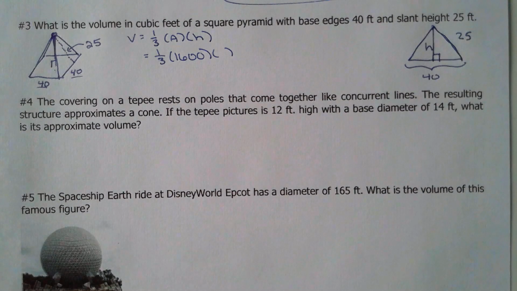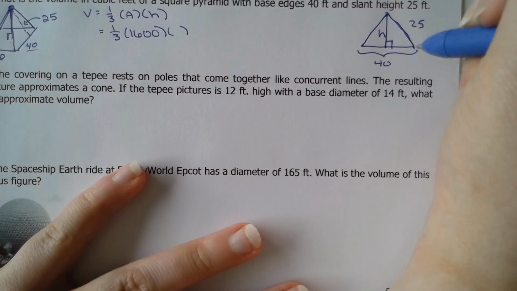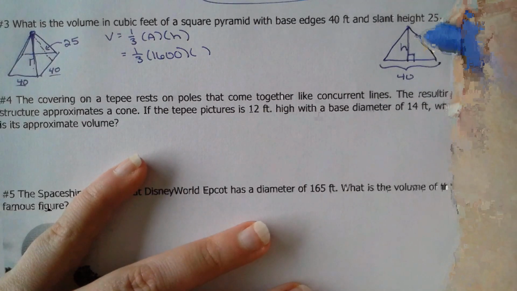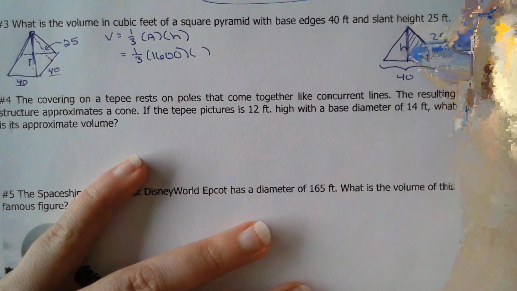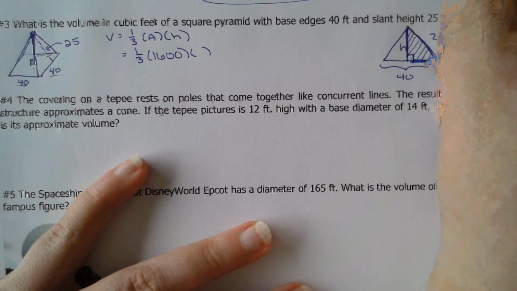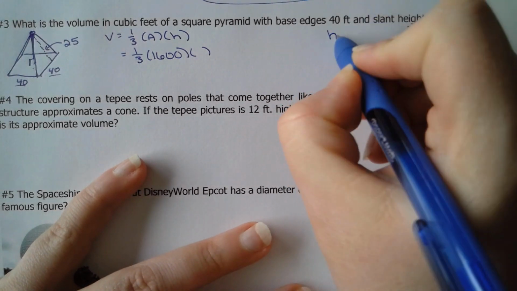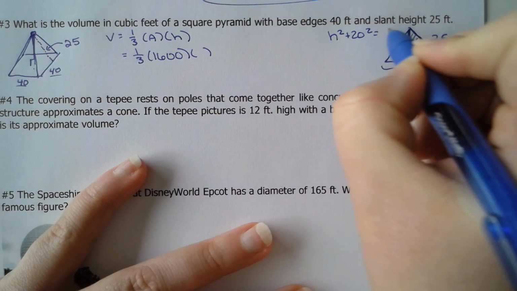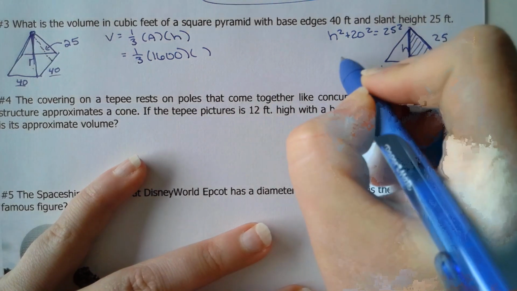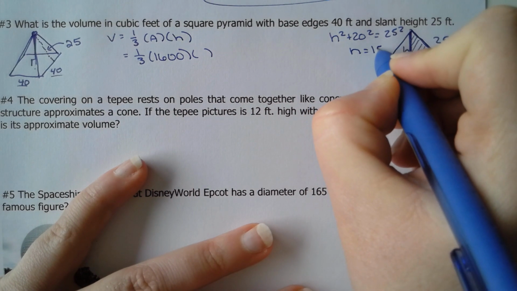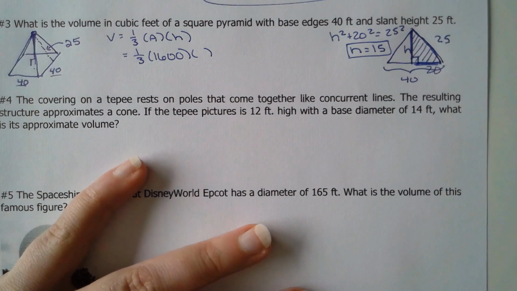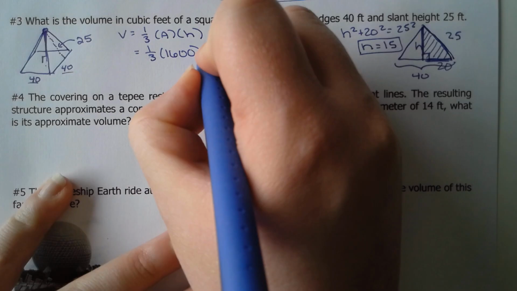Well, like we talked about with our area from the previous week, whenever I know what two sides of a triangle are and I want to find a third, I can use the Pythagorean theorem to do that. So let's take a look at this triangle here. We have 25 as our hypotenuse, this is our h, and this would be half of 40, which is 20. So h squared plus 20 squared equals 25 squared. And you're going to go ahead and solve that for h. When you're done, you'll get 15. So my height is 15.